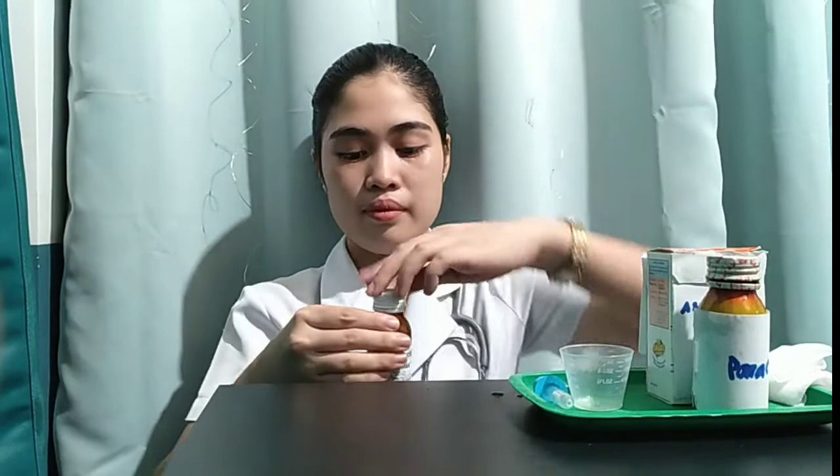Okay, so for the drops, using a medicine dropper, draw the amount needed of the medicine and place the filled medicine dropper inside the medicine cup. So you have to shake this first.